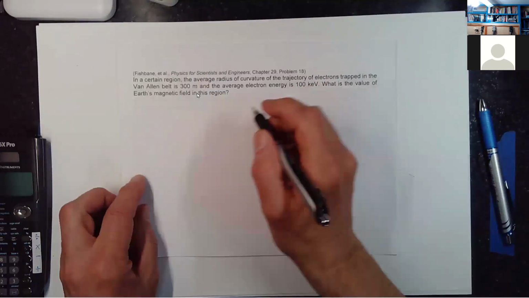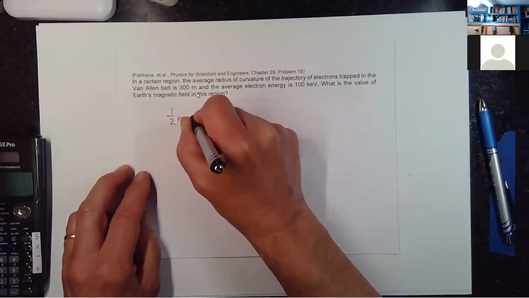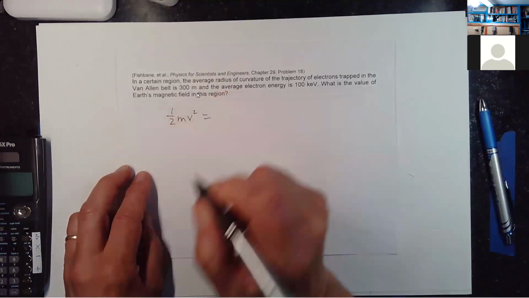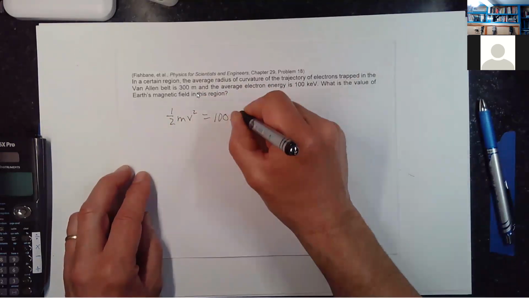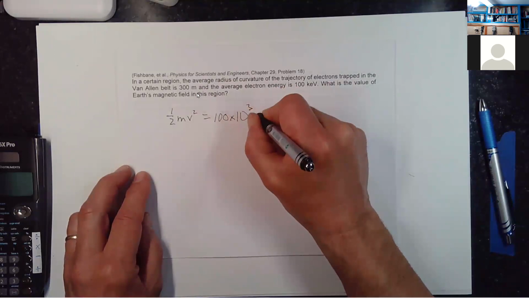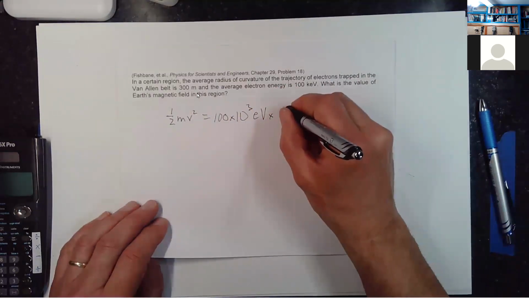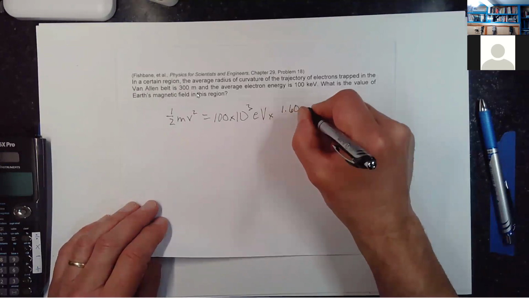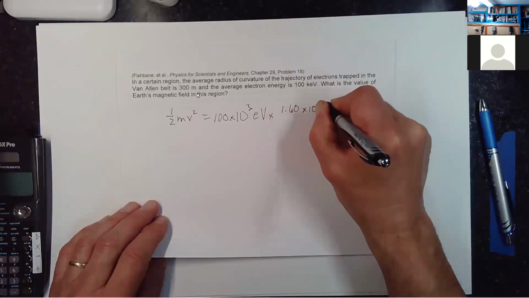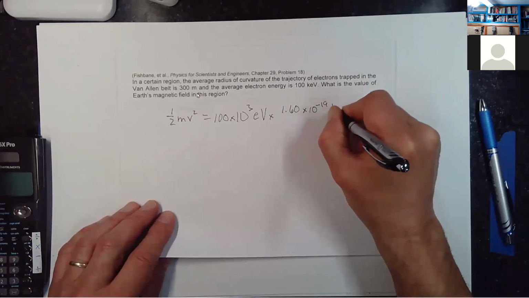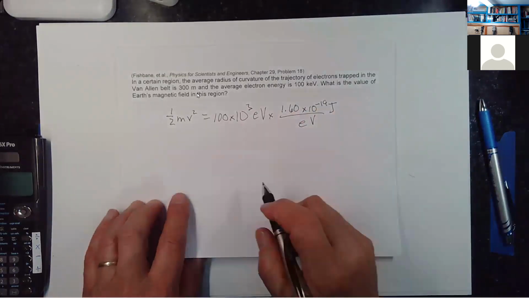The electron energy is going to be their kinetic energy. So 1/2 mv squared for those electrons is going to equal 100 times 10 to the third electron volts. And I'll multiply that by 1.60 times 10 to the minus 19th joules per electron volt. That way I can convert it into joules.